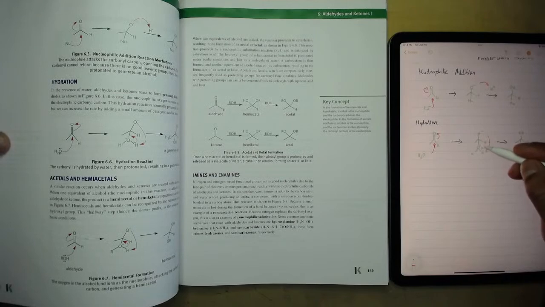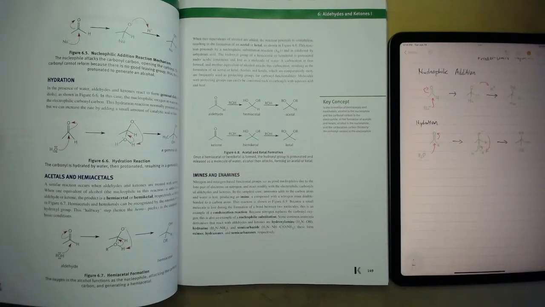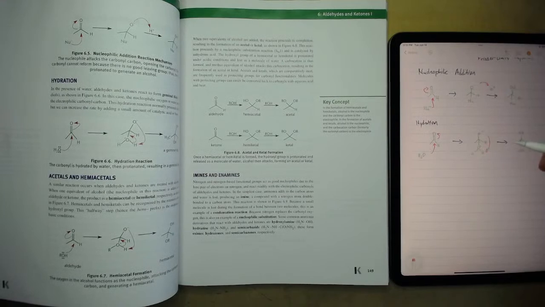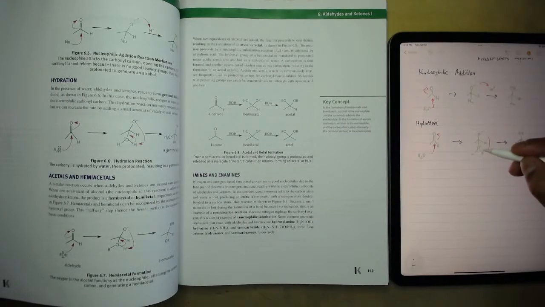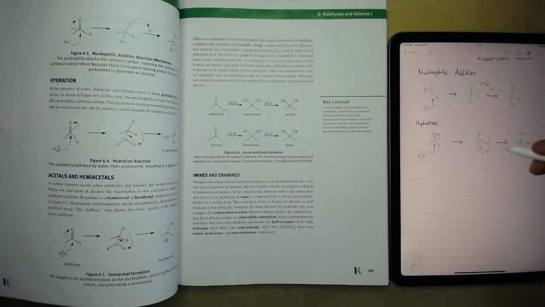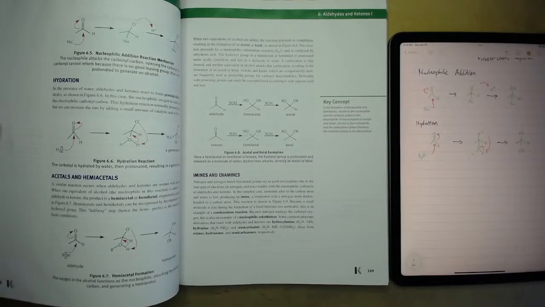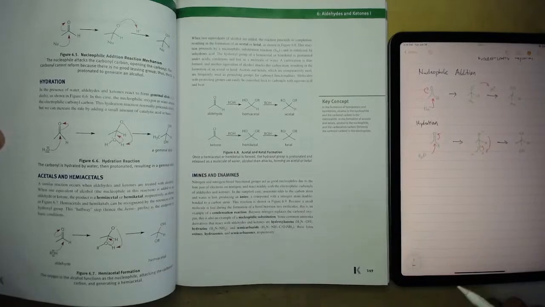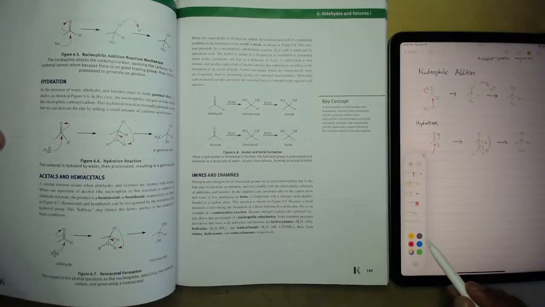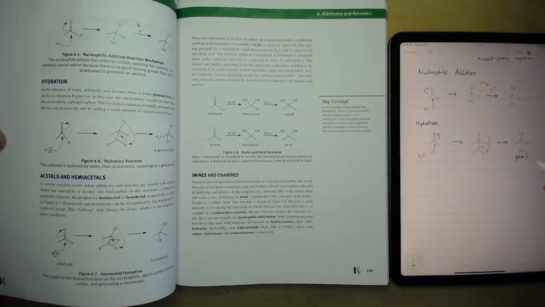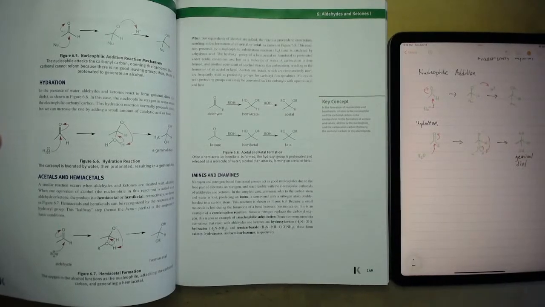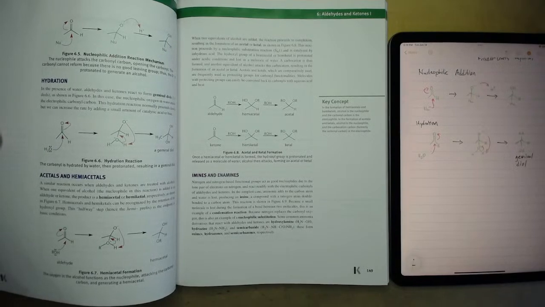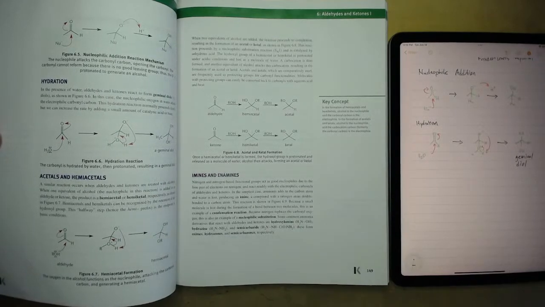But you see what's supposed to happen here, I imagine. The electrons from this bond go back to neutralize the oxygen. What you're left with is a geminal diol. That's hydration. Next is acetals and hemiacetals.